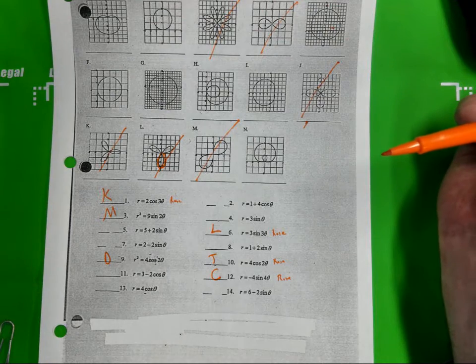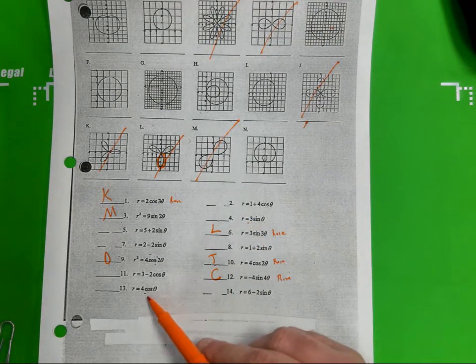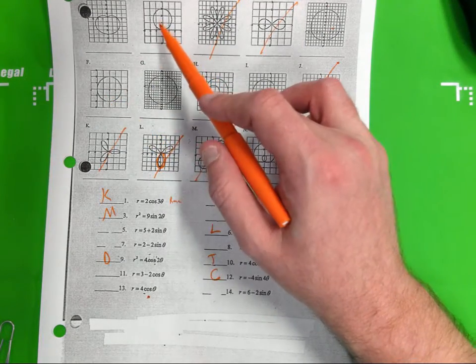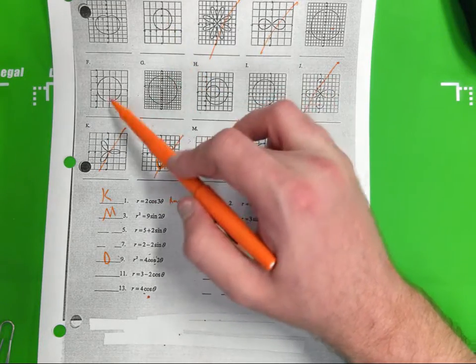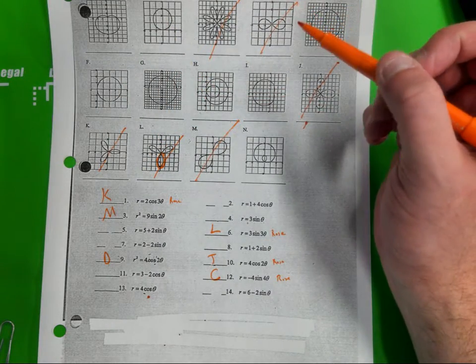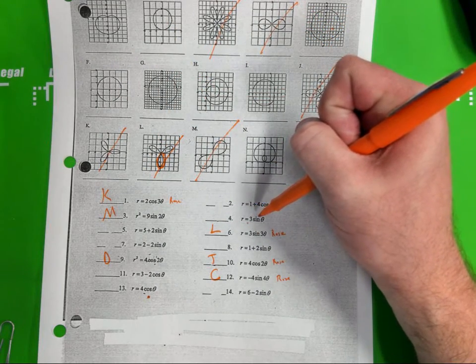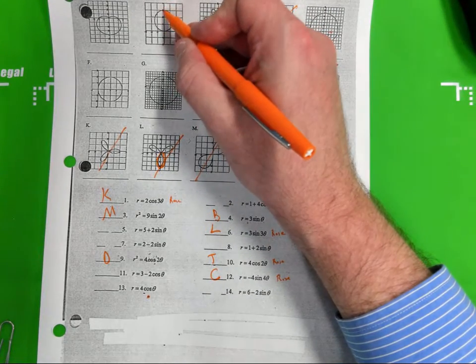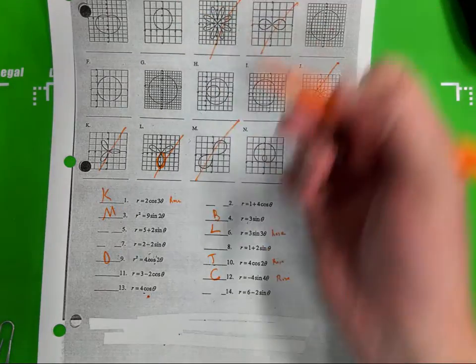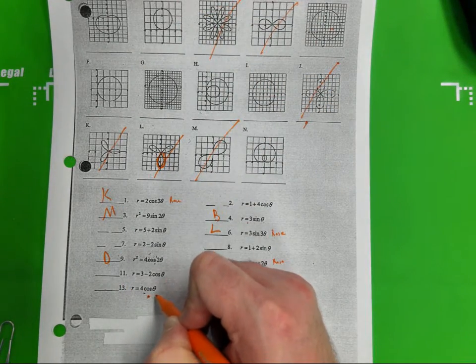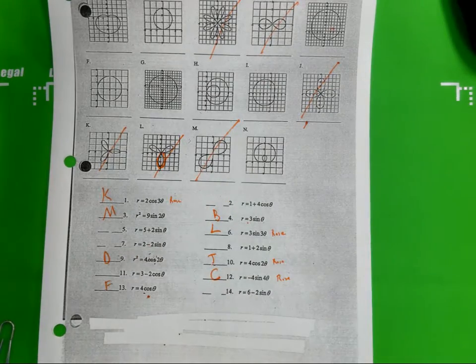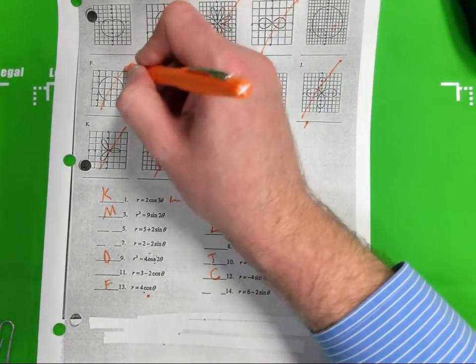All right, so let's locate our circles. 4 and 13. B and F are circles. All right, so number 4, 3 sine theta. Which one would that be? B, because sine is on your vertical and it goes up to 3. 13, 4 cosine theta. That would be on your horizontal going out to 4. That's F. So mark those off.